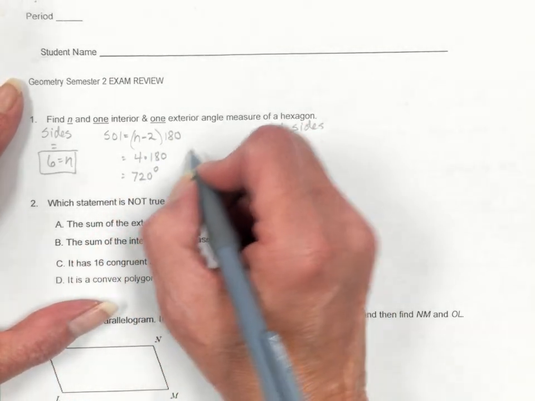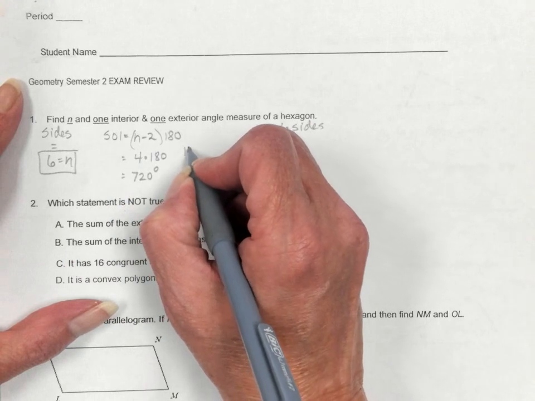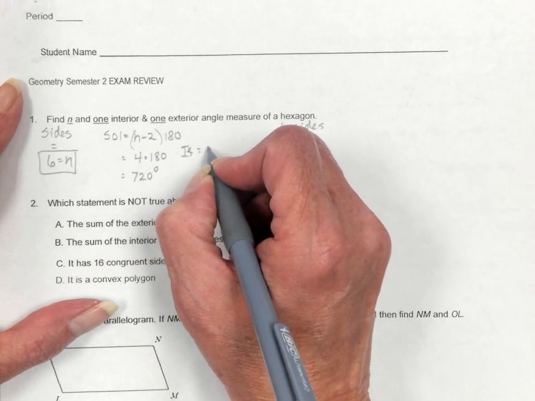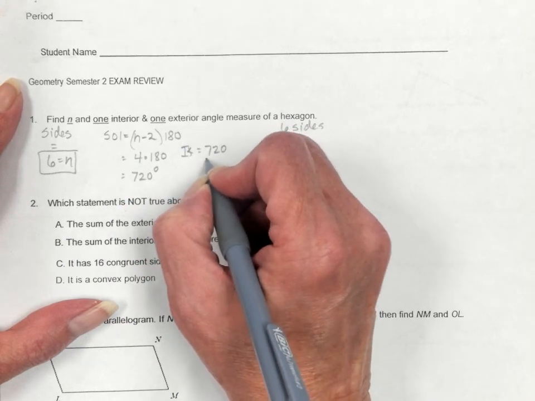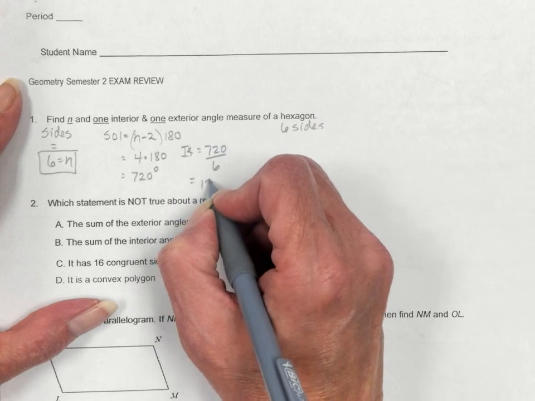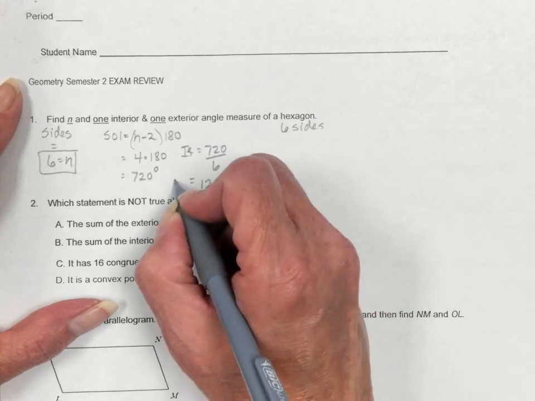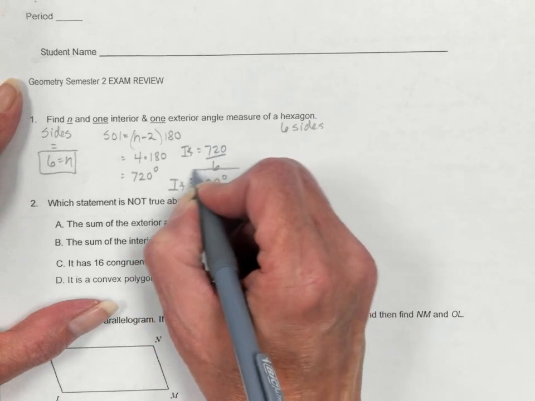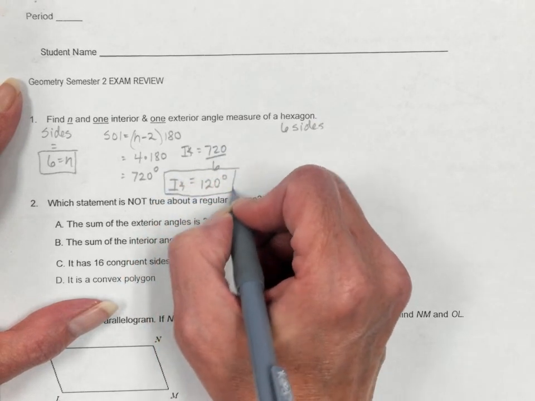I'm going to divide that. One interior angle is 720 divided by 6, and that is going to give me 120 degrees as my interior angle measure. And put a box around that.